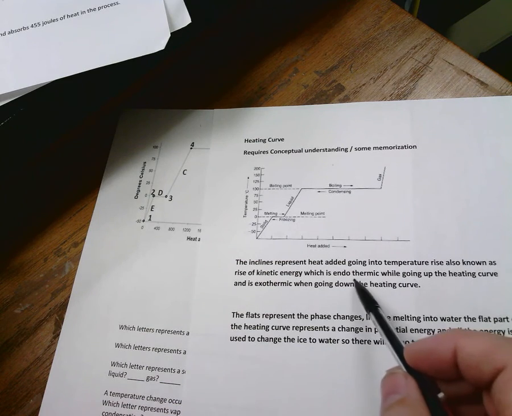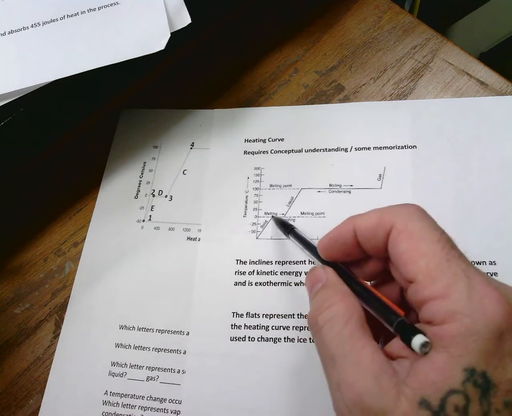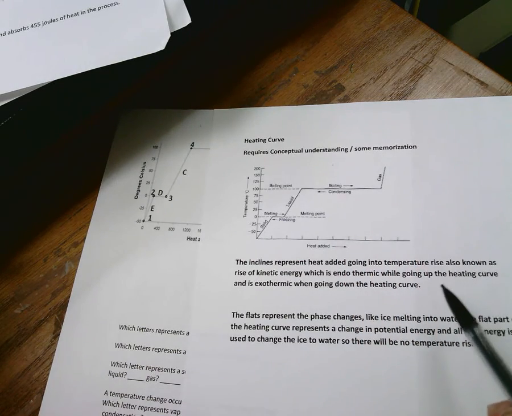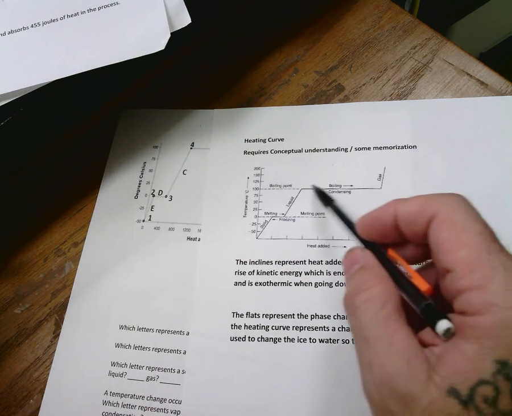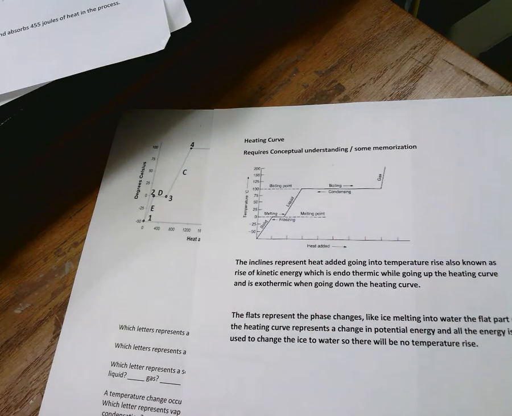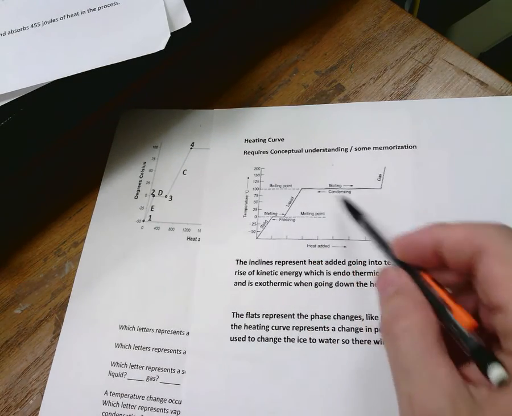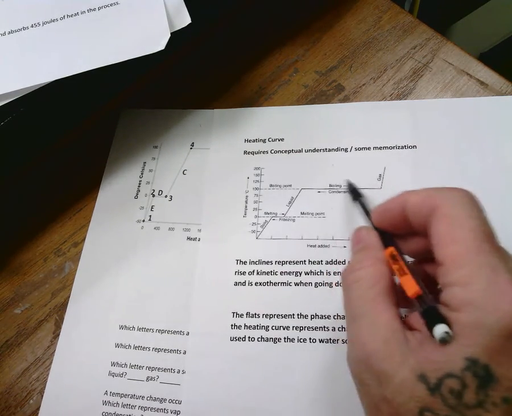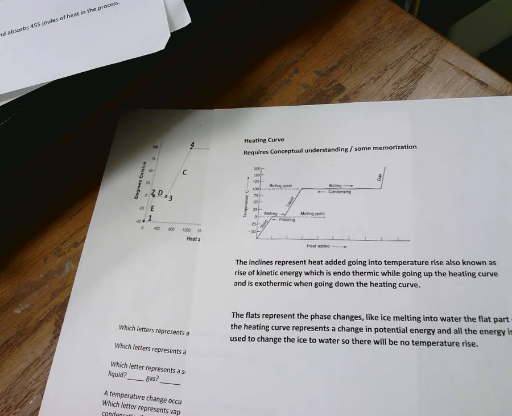And if we're going up the heating curve, it is endothermic. And if we're going down the heating curve, it is exothermic. So if I'm going from a gas to a liquid or condensing, it is exothermic. Whereas if I'm going from a liquid to a gas, boiling, it is endothermic. I'm adding energy into that to get a change, a phase change.